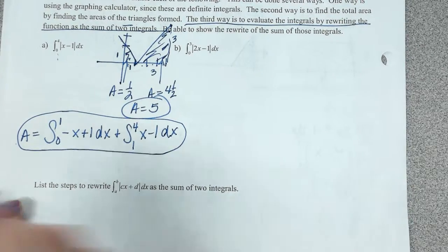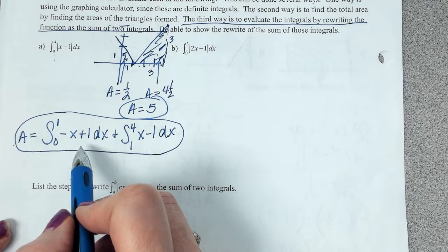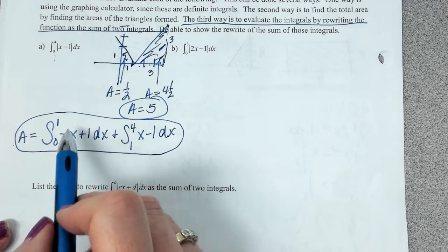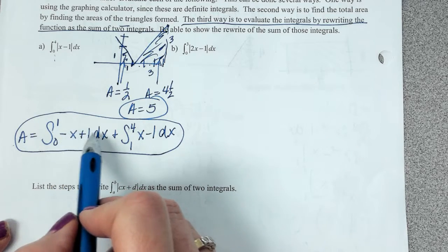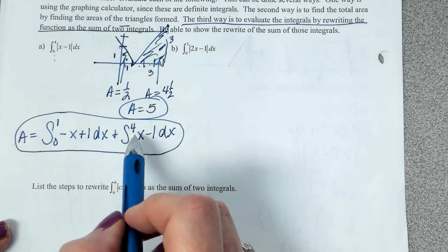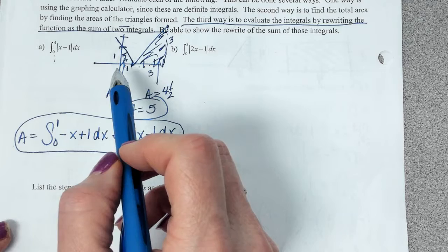At the college level, they're probably going to expect you to do it this way. For now, I want you to just be able to set it up because it's pretty tedious to now integrate this, plug in 1, plug in 0, integrate this, plug in 4, plug in 1. It's easier just to use the triangles. Okay?